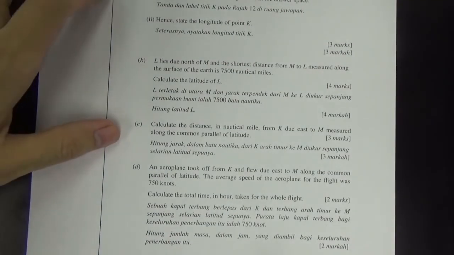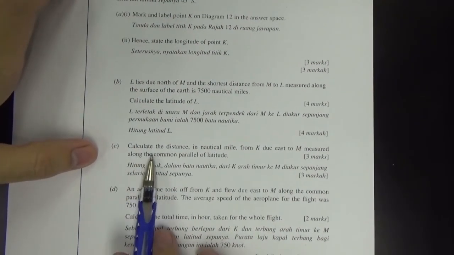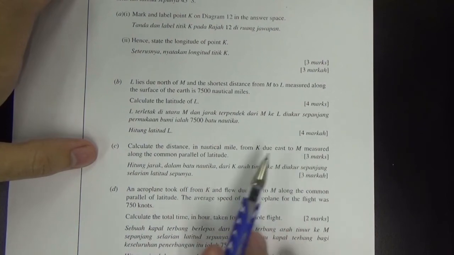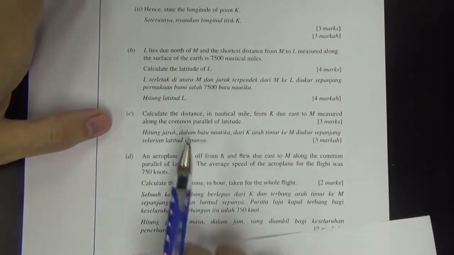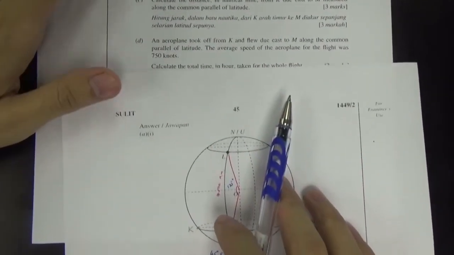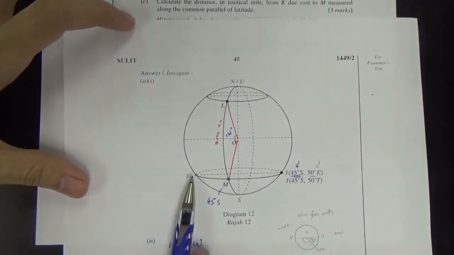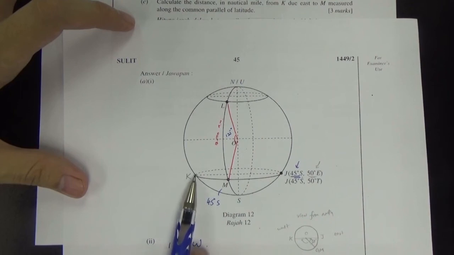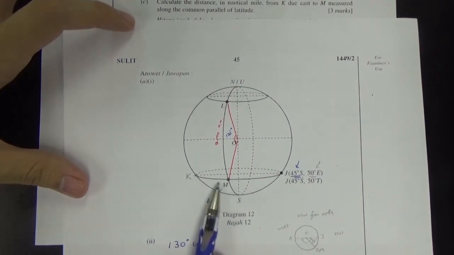Now let's try to solve part C. Part C, to calculate the distance in nautical miles from K due east to M measured along the parallel, the common parallel of latitude. So that is K going to M. Now to solve this, we will need a formula, and we will need the longitude.